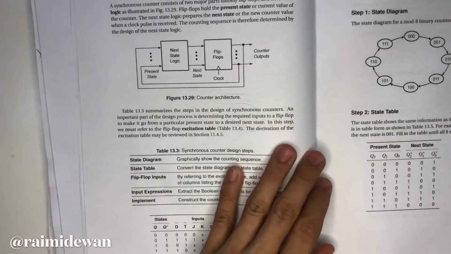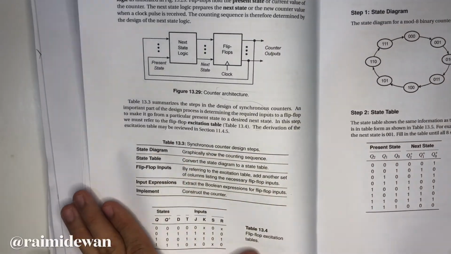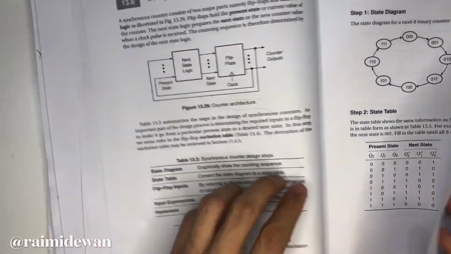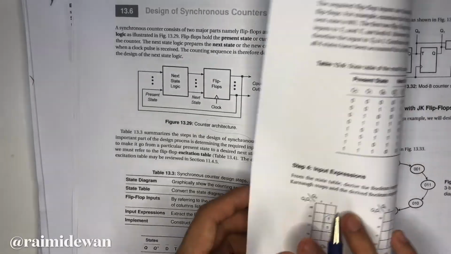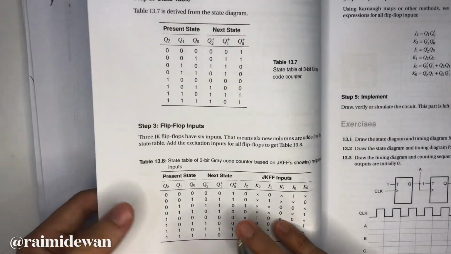So with that, we finish this synchronous counter. We'll cover the design of a synchronous counter in the next lecture.